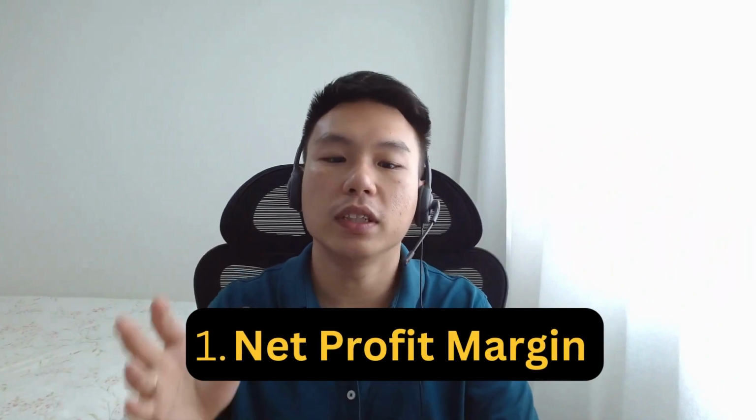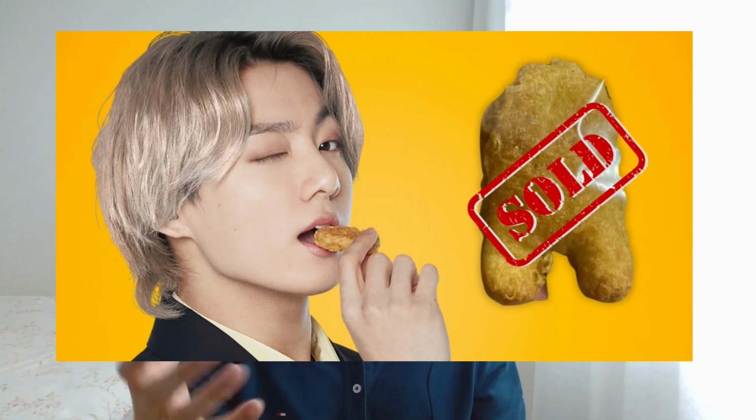Let's dive into our first ratio, the net profit margin. Yes, the first ratio that you want to look at for dividend stocks is not the dividends. In fact, you want to see whether they are profitable in the first place. For example, if you buy an expensive value meal for $10 at McDonald's, if I tell you that McDonald's is losing money because of all the high labor costs, rental costs, chicken McNugget costs, then it wouldn't make any sense for McDonald's to pay out dividends, right?